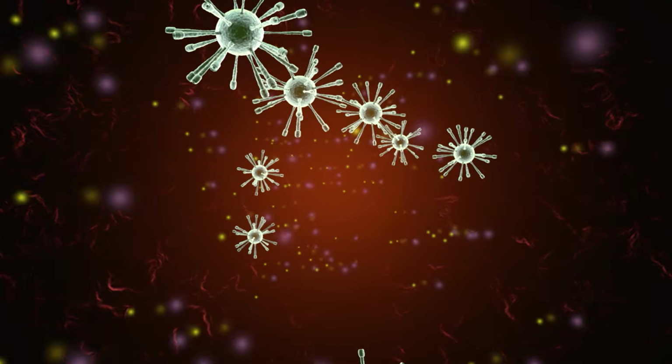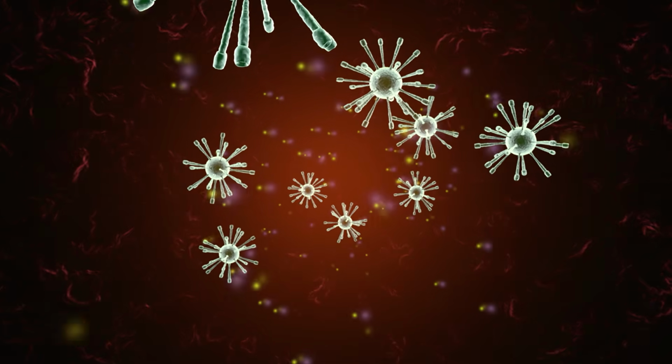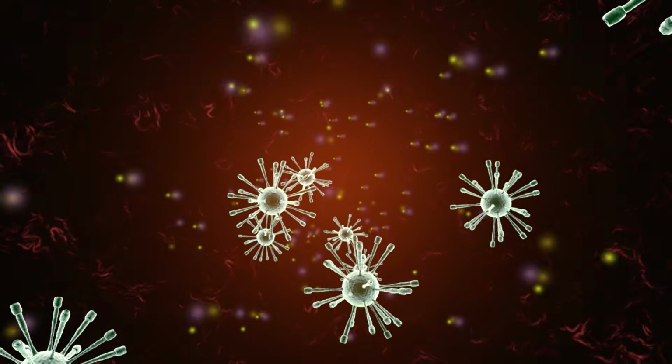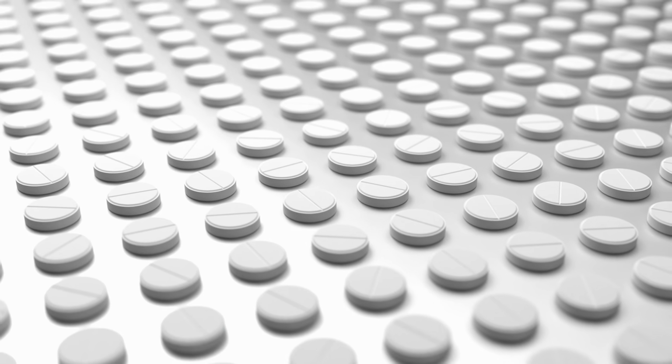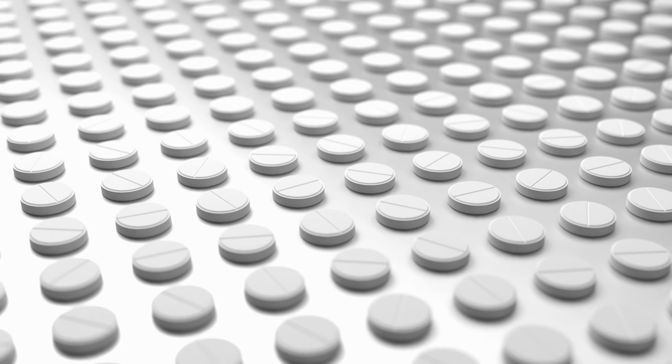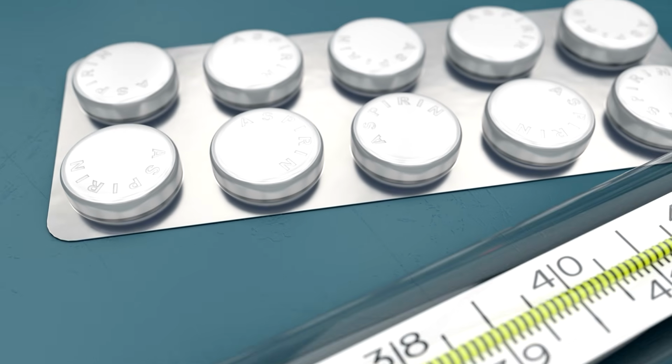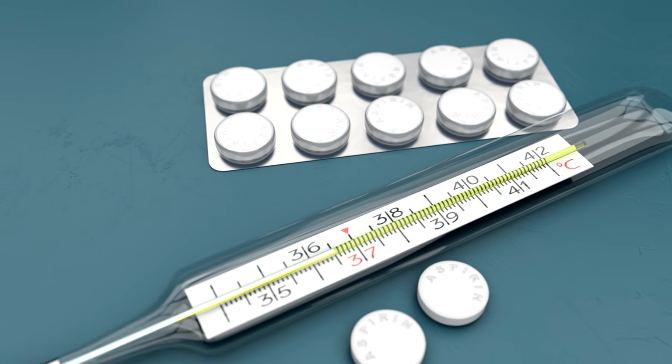Antibiotics are not effective against influenza, as it is a viral infection. They are only used if a bacterial complication develops. Fever and pain can be managed with medications such as paracetamol or ibuprofen, although aspirin should not be given to children due to the risk of Reye's syndrome.